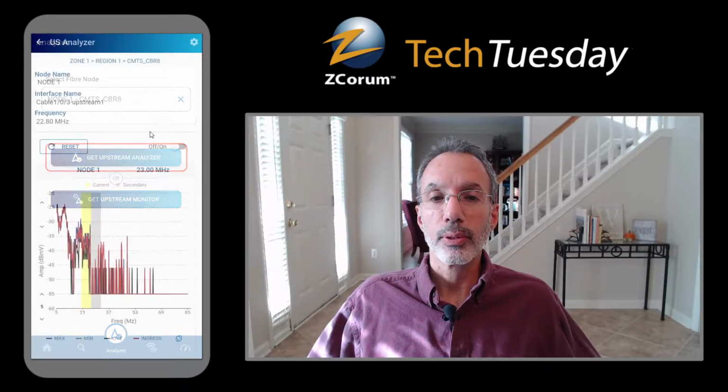And I think I had already selected one. So you're going to have to put in a node in here, and once you do, then you're going to tap either Get Upstream Analyzer or Get Upstream Monitor. Basically what it's doing is it's just starting it or launching one of those tools. So if you launch Upstream Analyzer, you're going to get, for that particular node, the upstream spectrum, and this is the upstream spectrum passing through the CMTS. We don't have any other special equipment doing this. This is just the CMTS that is doing this. So most CMTS, especially newer ones, are going to be able to do this for you.